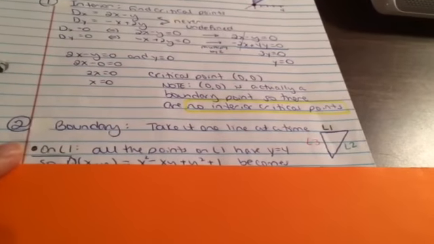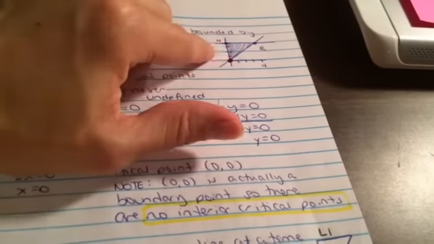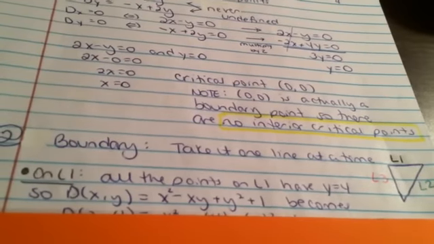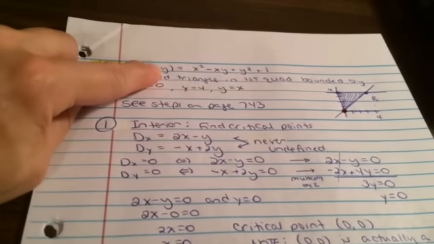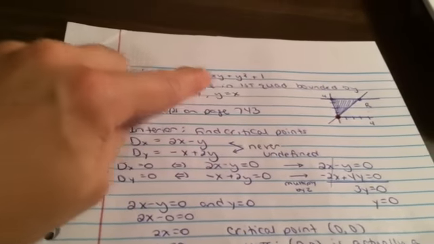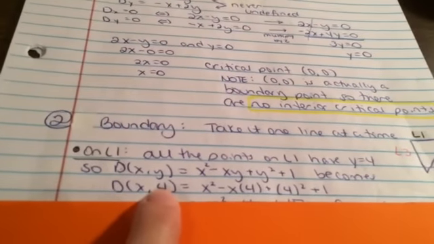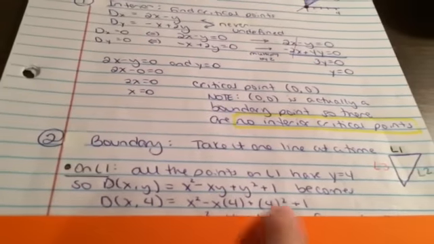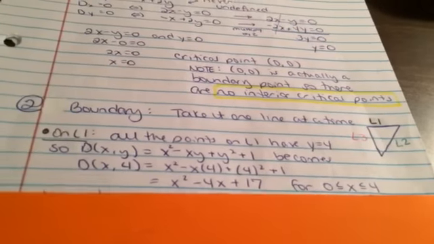So on line 1, if you look back up here, all the points on line 1 have a y value of 4. So you go back to your original function, and in place of your y, you put a 4. Everywhere I have a y, I put a 4. And notice now it becomes a function of just x. So it's a function of a single variable now.